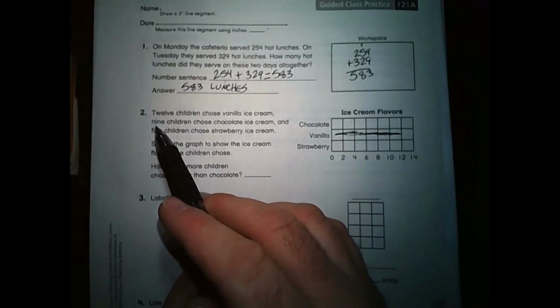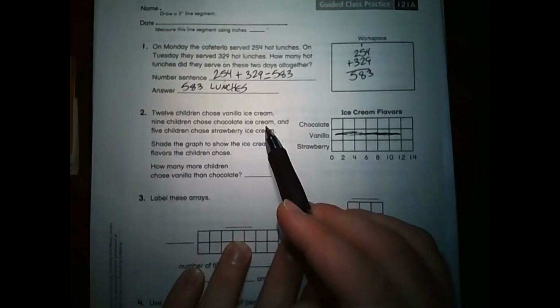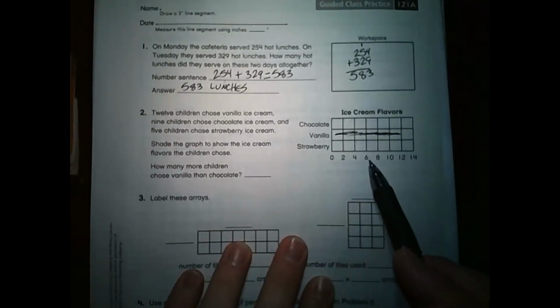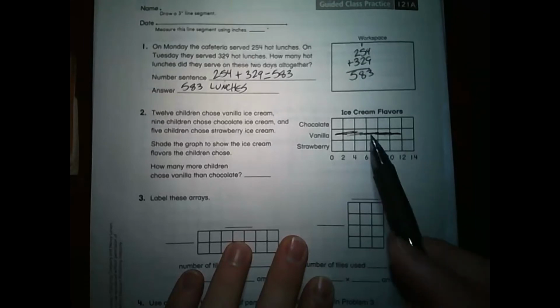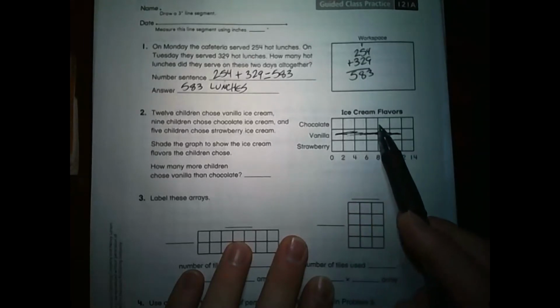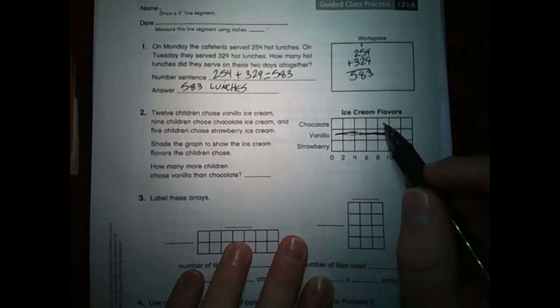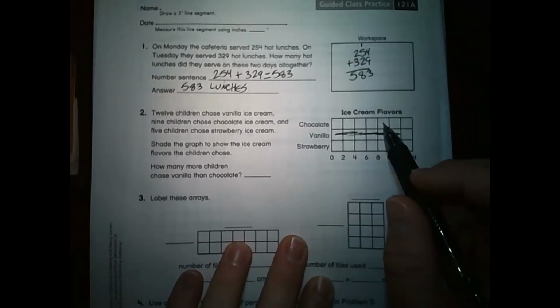I'm going to move on though to our next part of the graph. It says 9 children chose chocolate ice cream. Okay, so I'm going to find chocolate here, and it says 9. Now, down here, do we see the number 9 at all? No, we do not. So we're going to put our graph for chocolate. We're going to start at the beginning, but we're actually going to work all the way to the middle of this square here, because that would show number 9. Because if you'll notice down here, it says 8 here, and then 10 here. Well, we know that 9 is the number right here in the middle, so that's why it's going to line up right there on our graph.